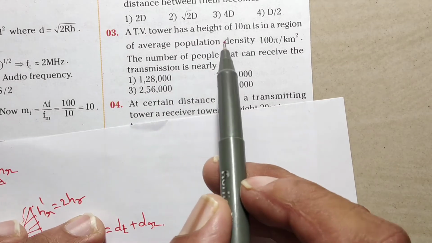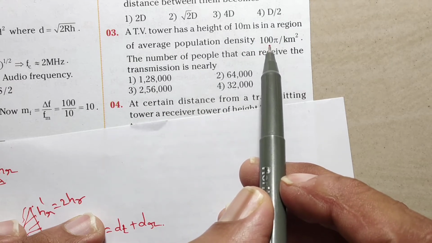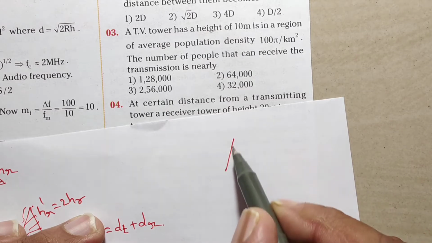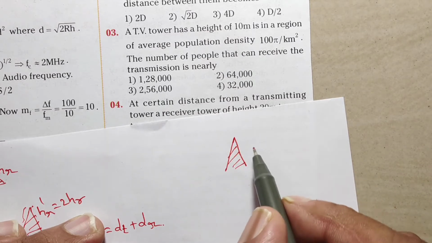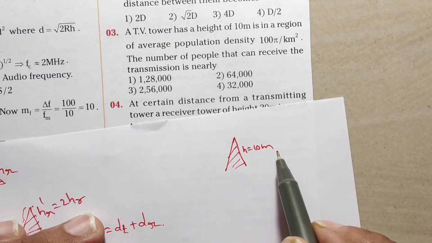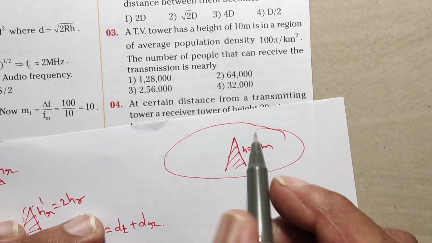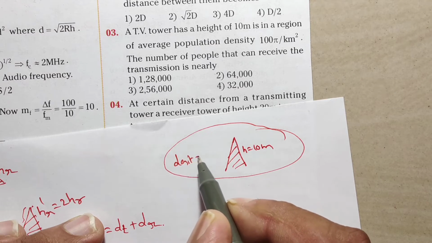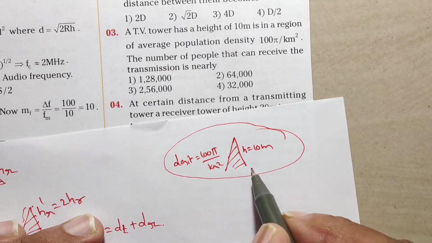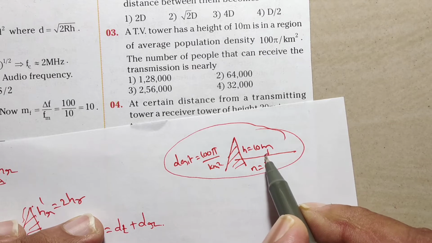A TV tower has a height of 10 meters in a region of average population density 100 pi per kilometer square. We have to find the number of people. They have given one TV tower whose height is 10 meters. Around the TV tower, the density they have given is 100 pi per kilometer square. We have to find the number of people present here. Now the TV tower is going to be covering some distance.